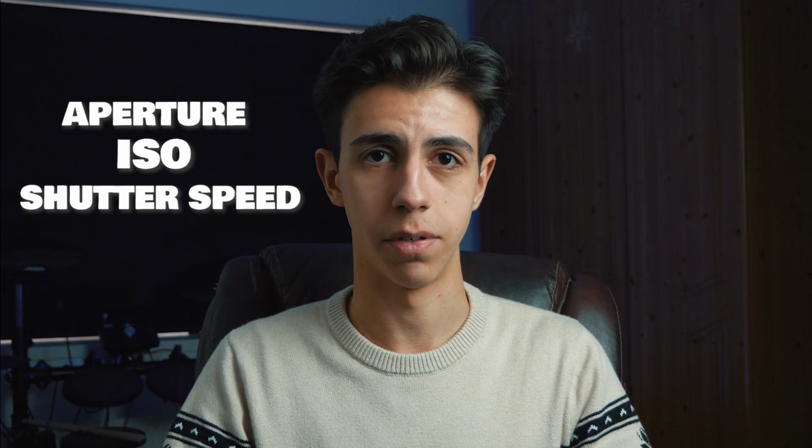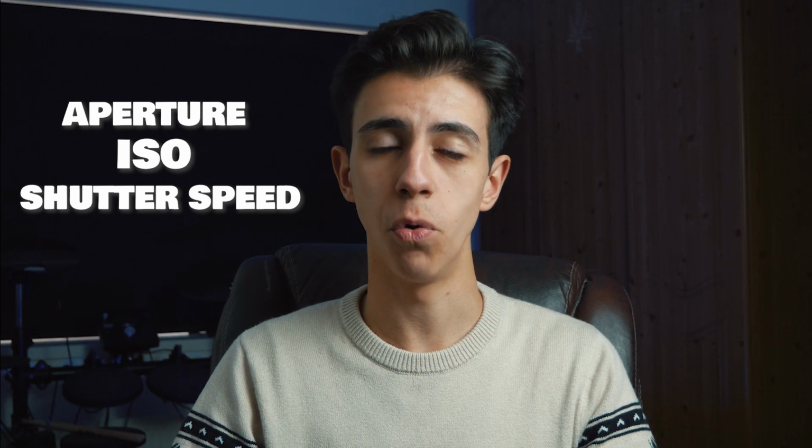These are the aperture, the ISO, and your shutter speed. These 3 settings complement each other but also have their own functions. In this video, I'll be explaining what they do, their advantages and disadvantages, and how they apply to your specific scenario. So first, let's talk about aperture.